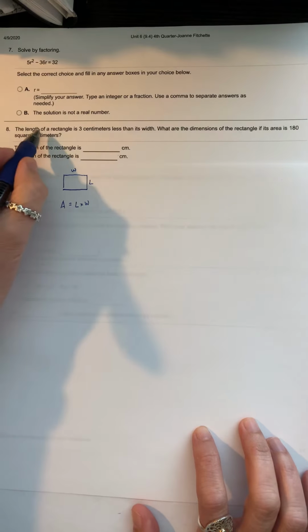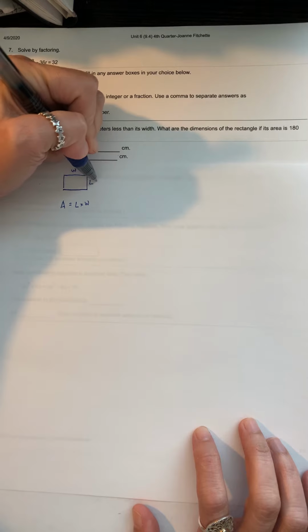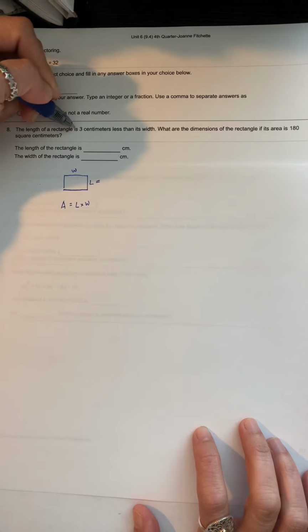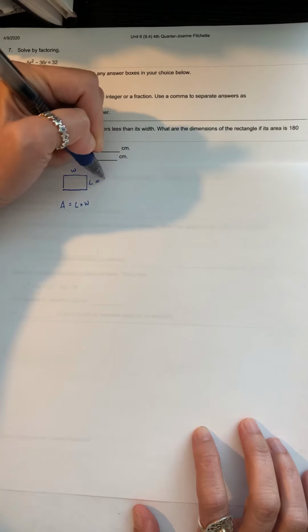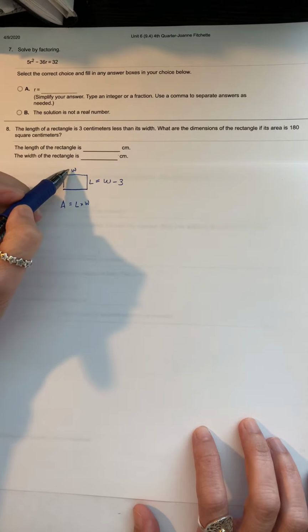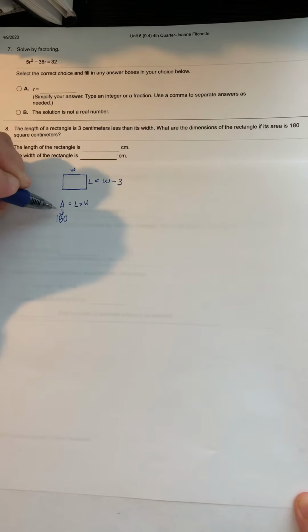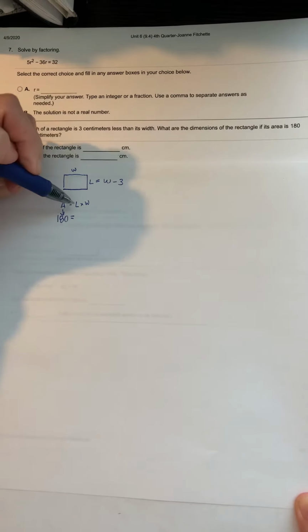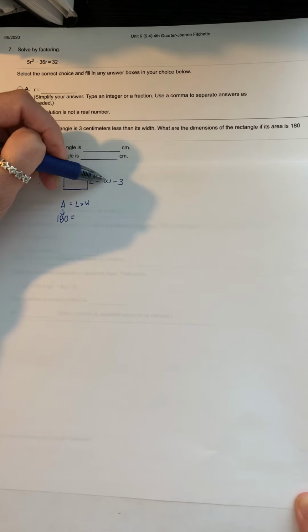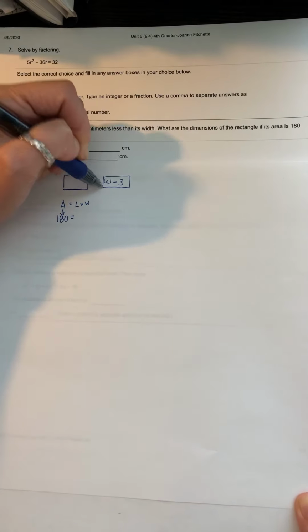Okay, so they said the length of a rectangle is 3 centimeters less than the width. So L is 3 less than the width. Okay, makes sense? And this is the width. What else do I know? The area is 180 square centimeters. So here's the area, right? I can substitute it with 180. Now length, remember, is going to be 3 less than the width. So instead of writing an L, I'm going to write W minus 3.